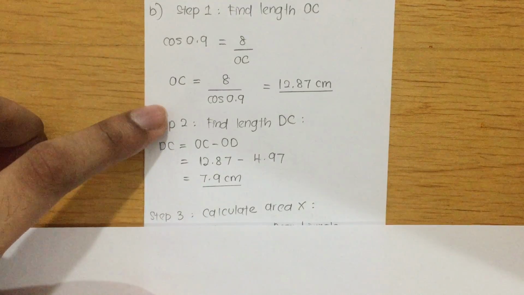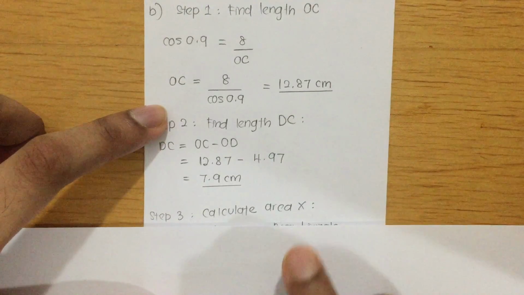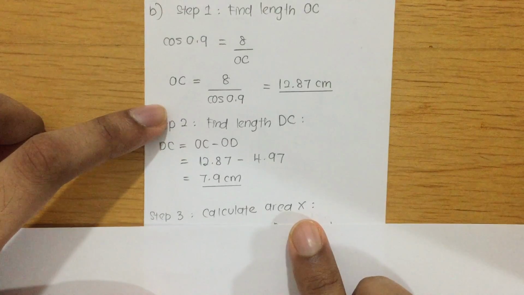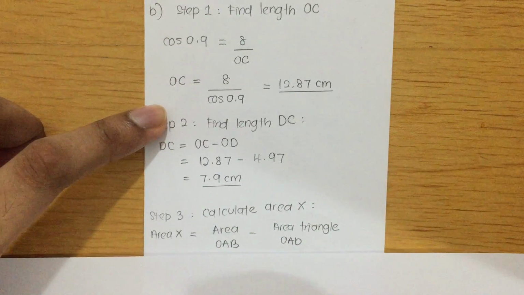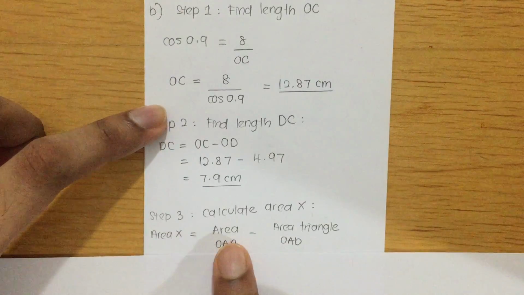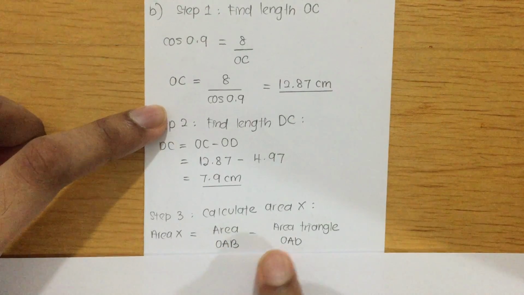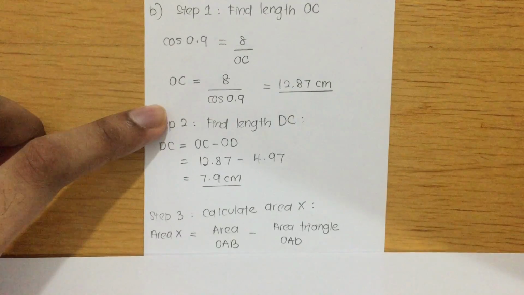So step 3, calculate the area X. How are we going to calculate the area X? Like I've mentioned in the previous explanation, to find area X, we're going to use the area of the sector OAB, and then minus the area of the triangle OAD.